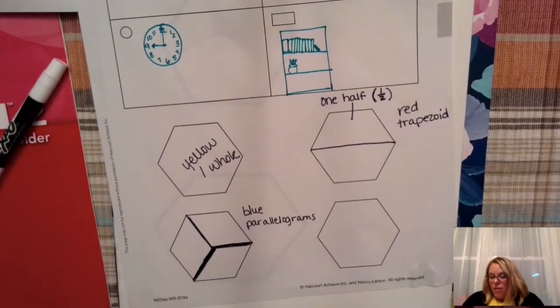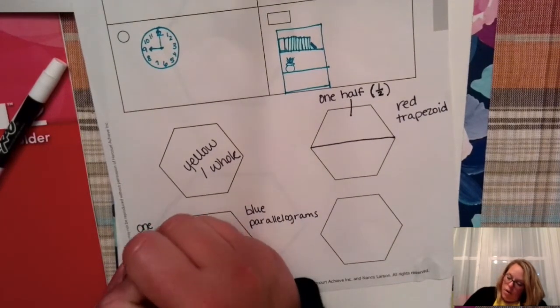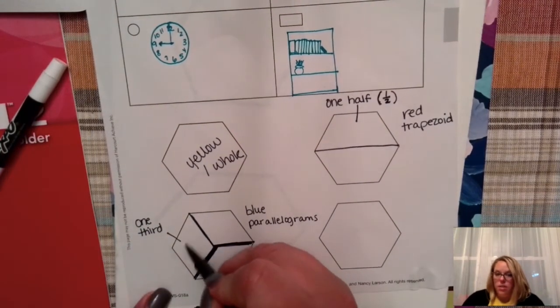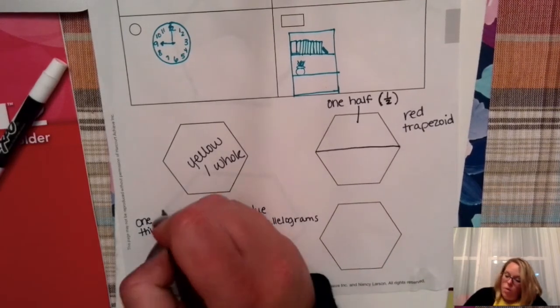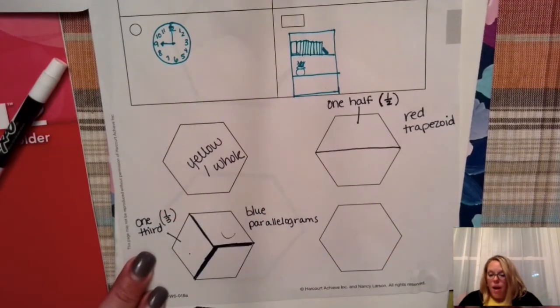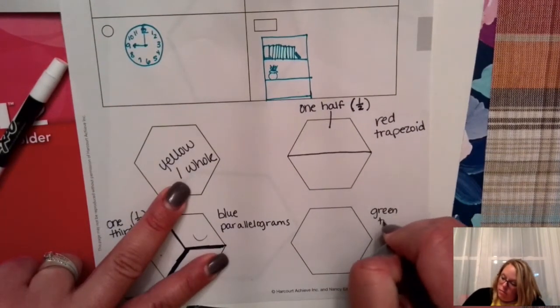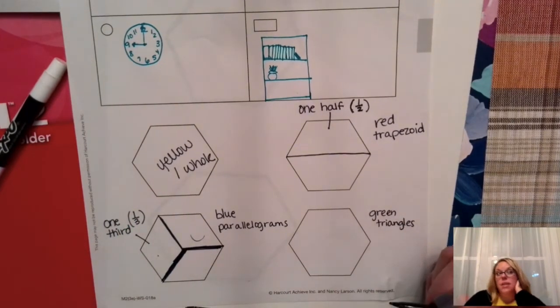And so if we can say that the 3 pieces are the same size, we can say that each piece is 1/3 of the hexagon. So I'm going to make it over here. 1/3. Each of the pieces is 1/3. This is a third, this one's a third, and this one here is 1/3. Okay, you can also write that with a 1, a bar, and a 3. Now, lastly, use your green triangles. And now with your green triangles, go ahead and fill up that hexagon space.